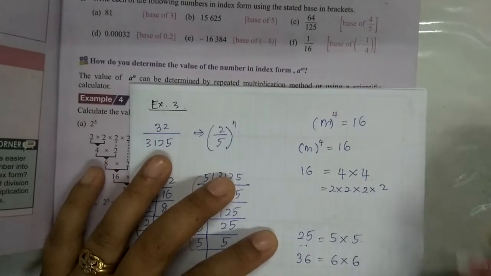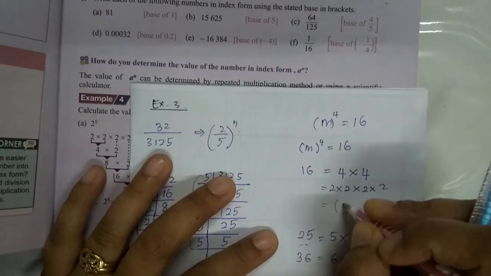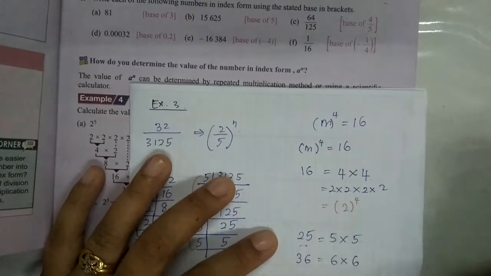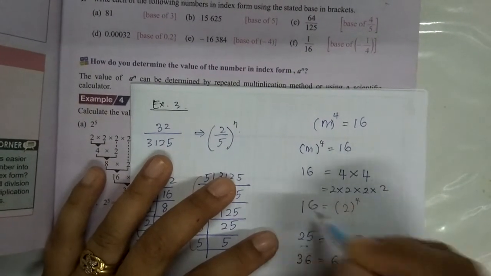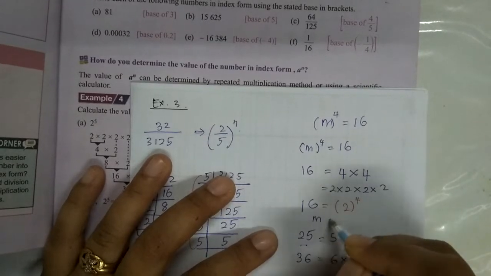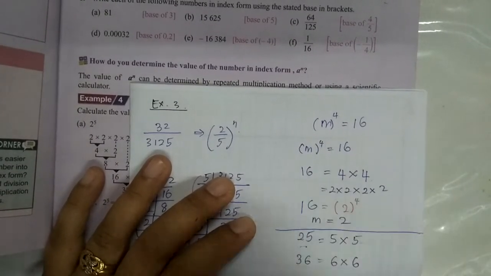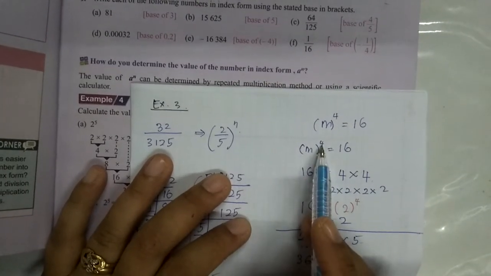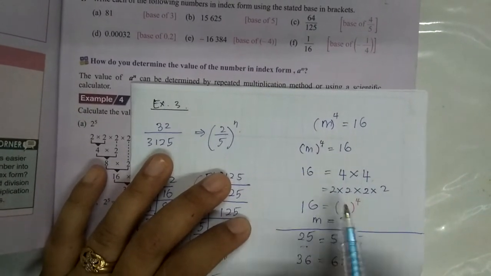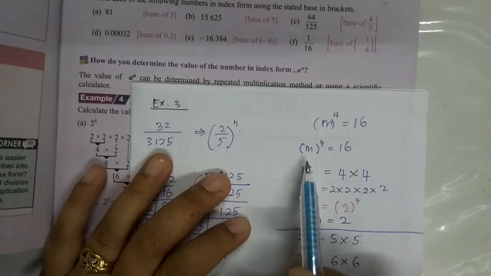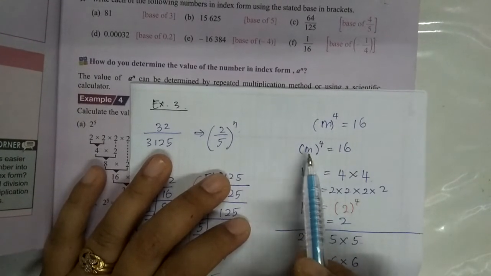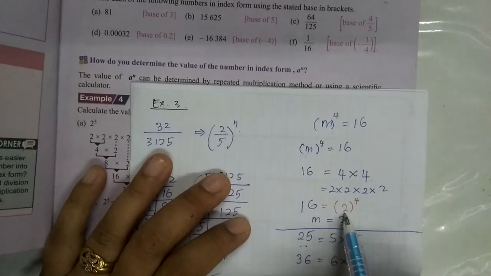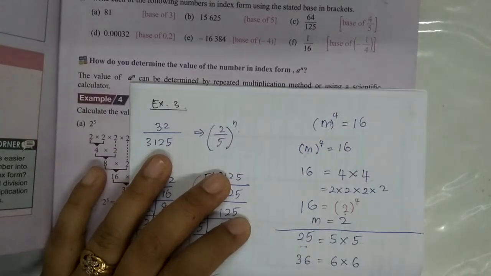So you can write 2 to the power of 4. So what is the value of m? The value of m equals 2. Because the index is 4, here we get index 4. What is the base? M is the base, and here 2 is the base. So m equals 2.